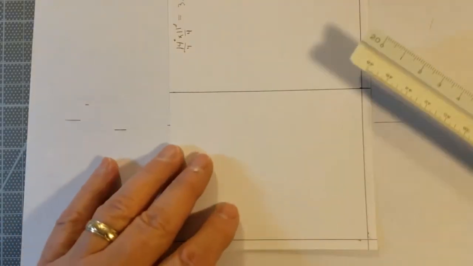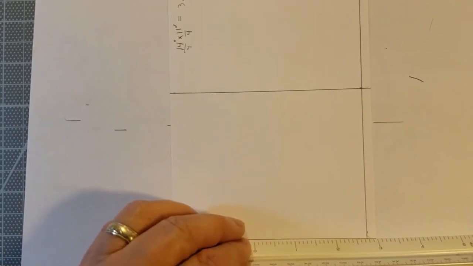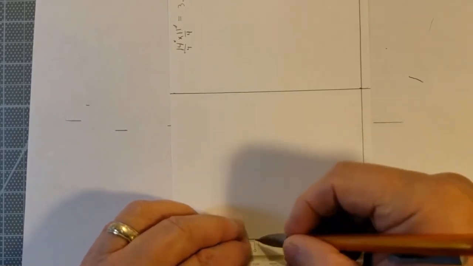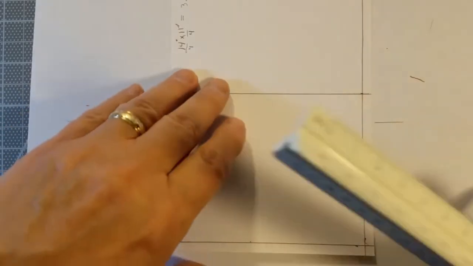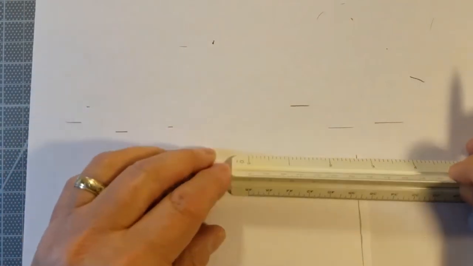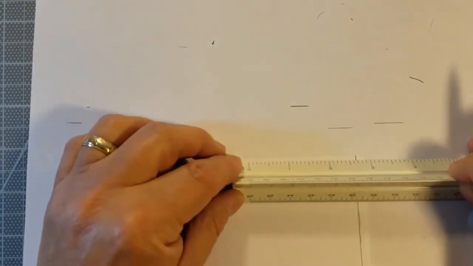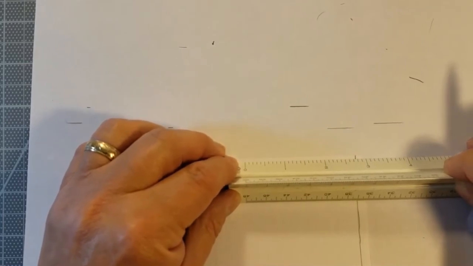Okay, now we're going to come up the 2.75 inches. 2.75 is about there. I could come up 2.75 from here, but I'm going to go all the way to this edge, and the reason why is because this will give us a little bit more of an accurate line. There's 7.5.